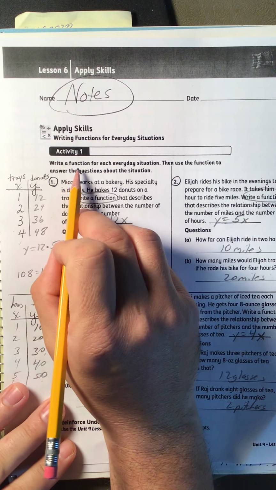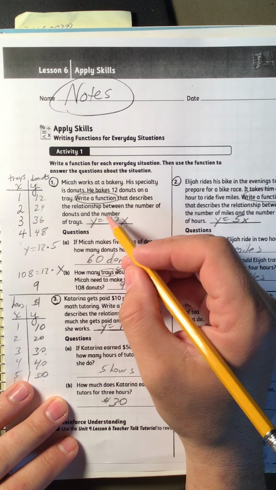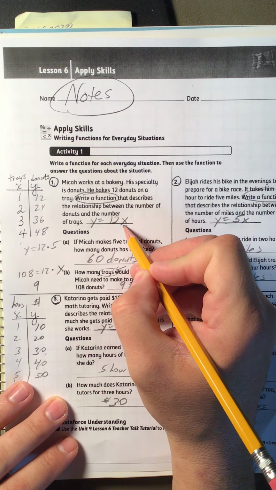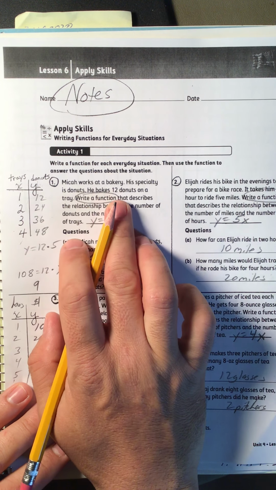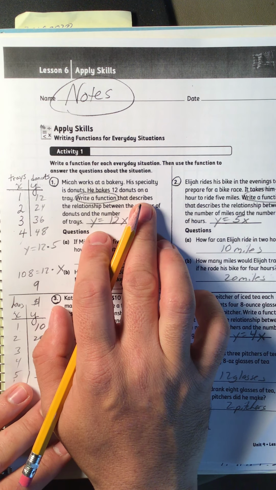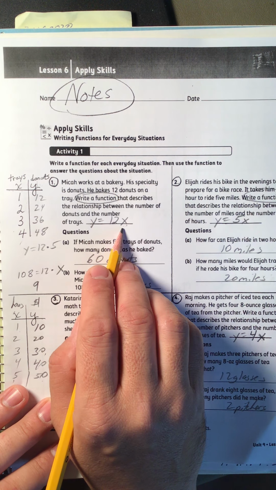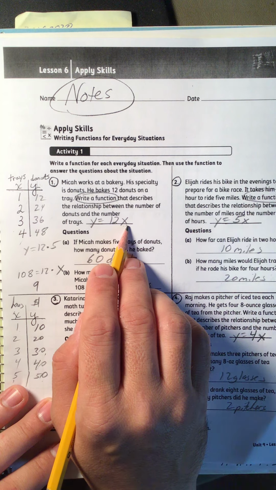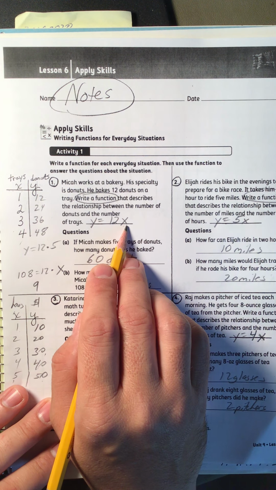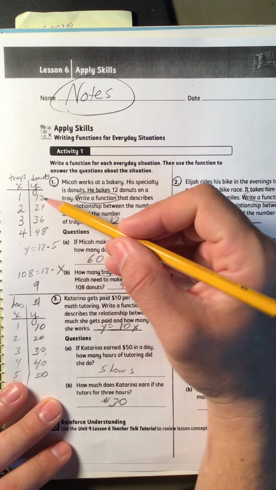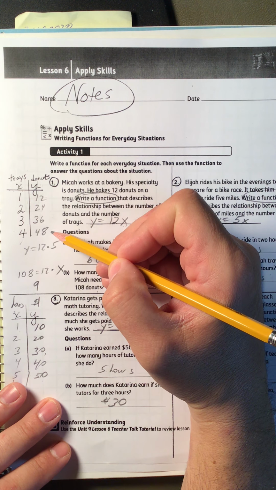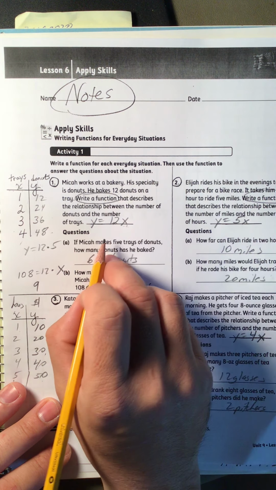A couple things. When it says write a function, that means we're gonna write an equation. Y equals something. Okay, so the first one, it says we bake 12 donuts on a tray. We're going to take 12 times the number of trays. So 12 times one tray would be 12 donuts, 12 times two trays would be 24, and so on. I can make a chart from that. Okay, and then I can answer the questions.